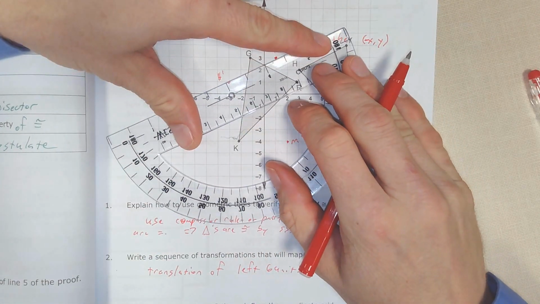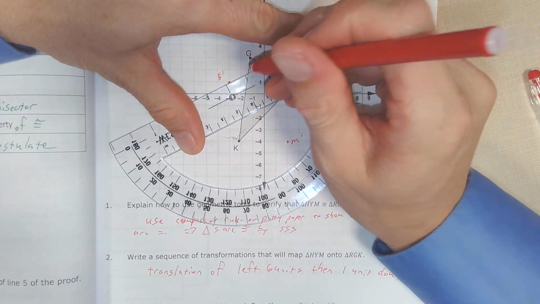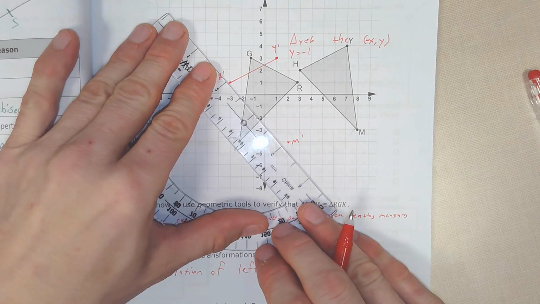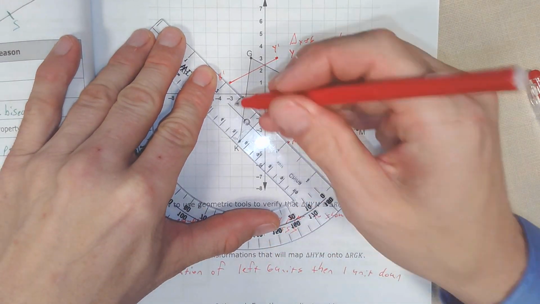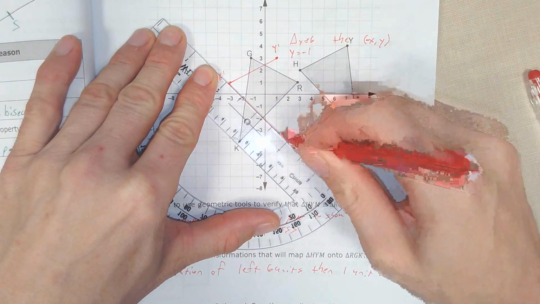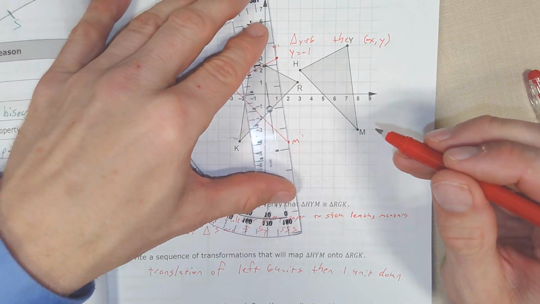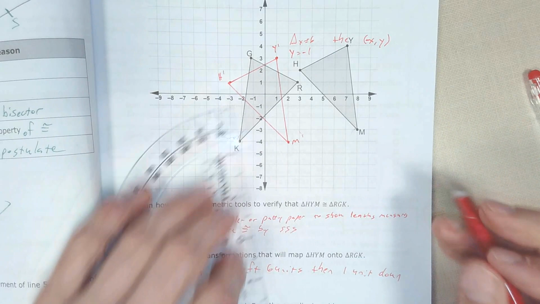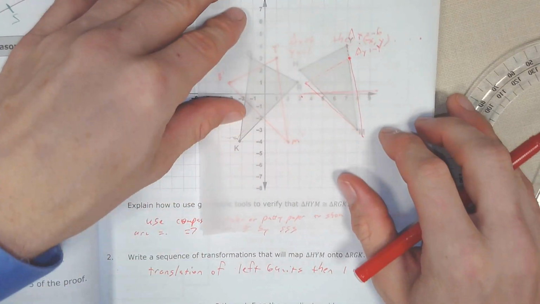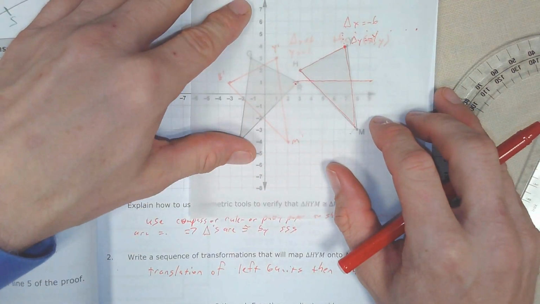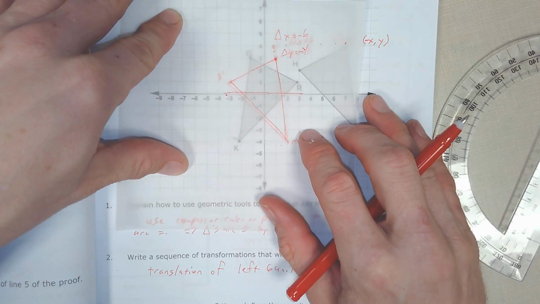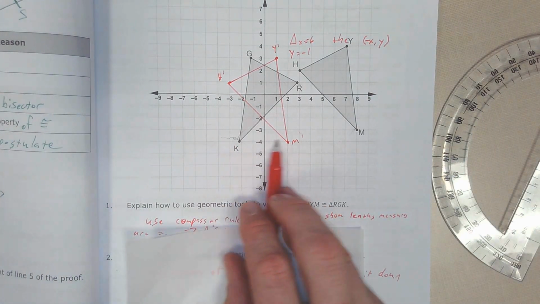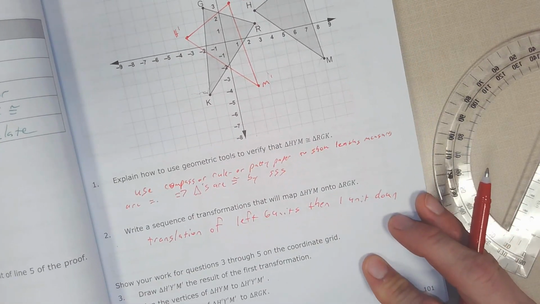Okay, so that is our HMY prime. Let's see if that is what it looked like down. Yep, that is it. Okay, all right, so that one's done.